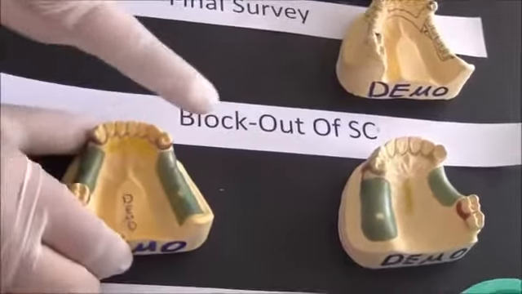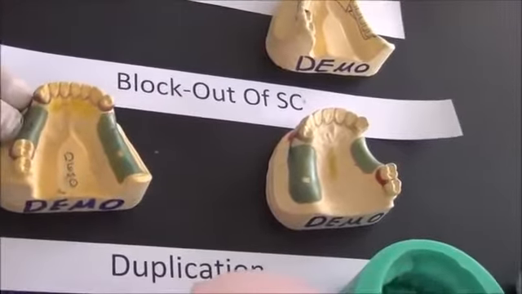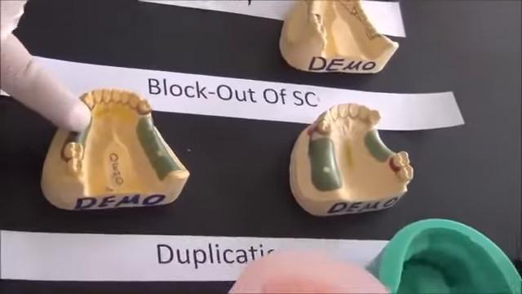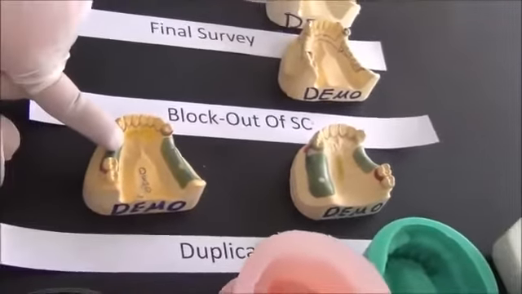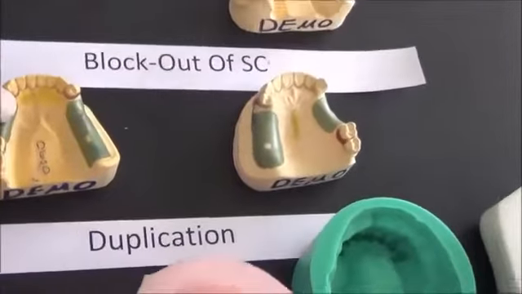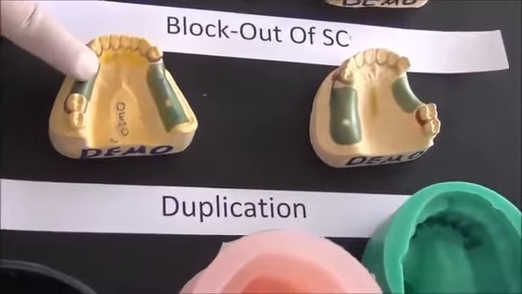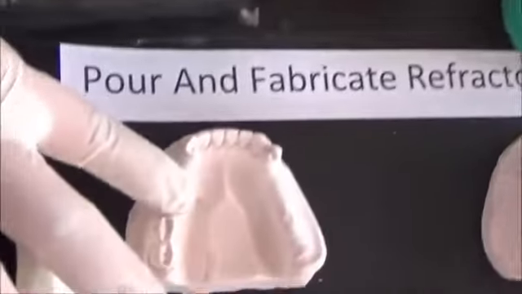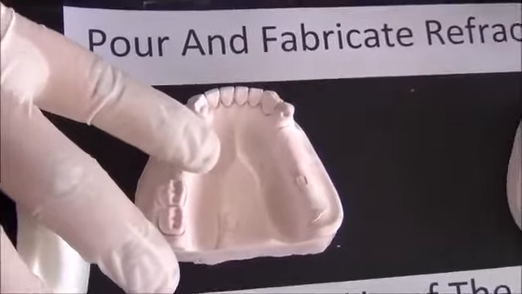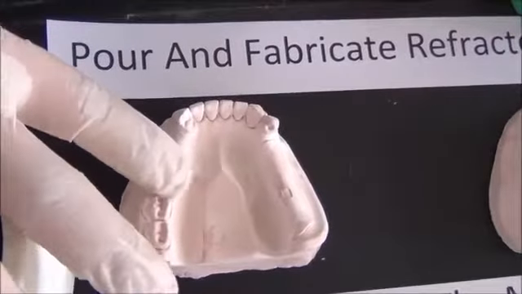This is the secondary cast with the blockout material on it, and we need to place metal over it. So this material does not stand metal. Stone does not stand the temperature of the casting machine. So we need to use another material that could stand the temperature of this process, and it's called refractory material.